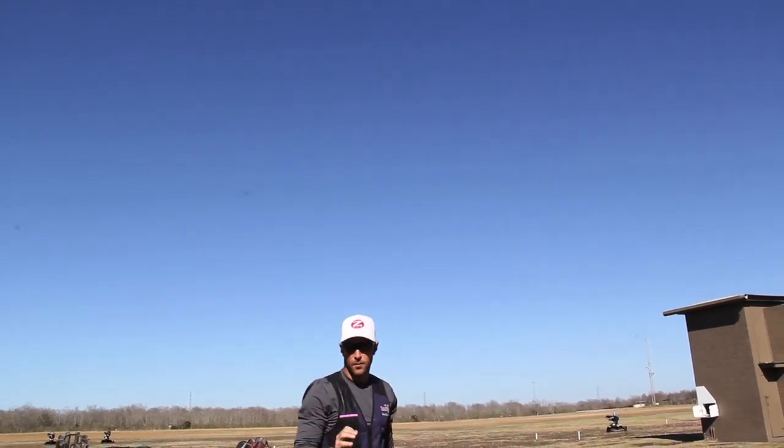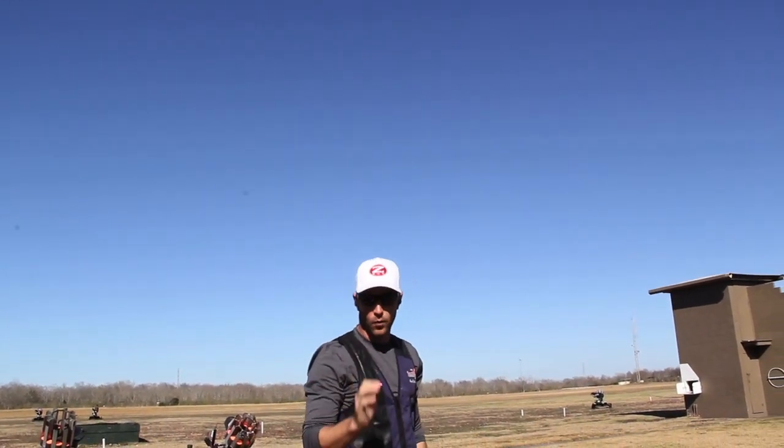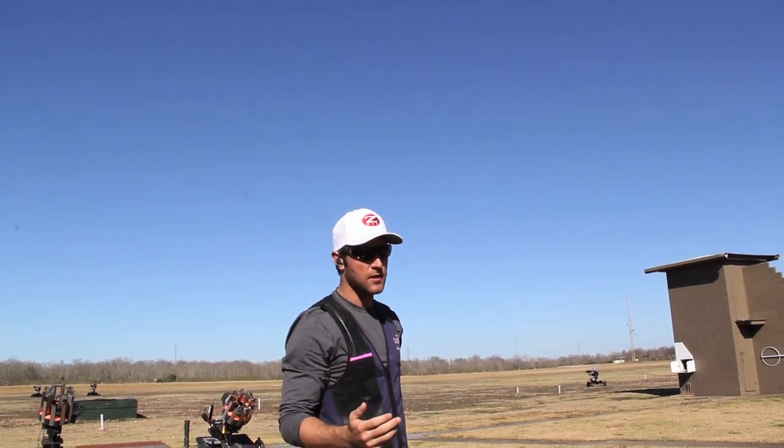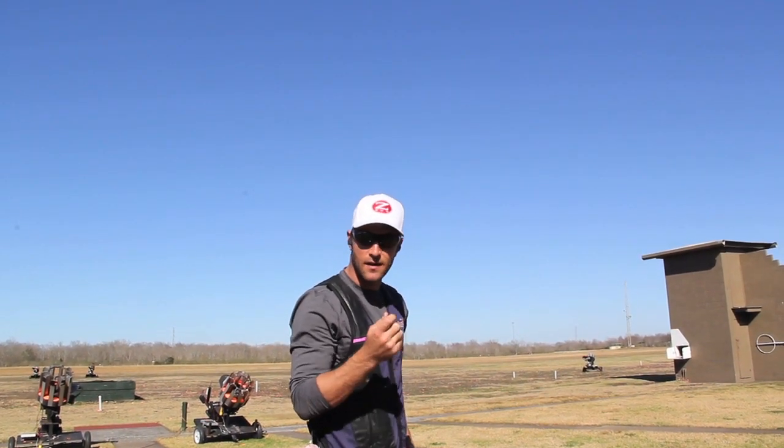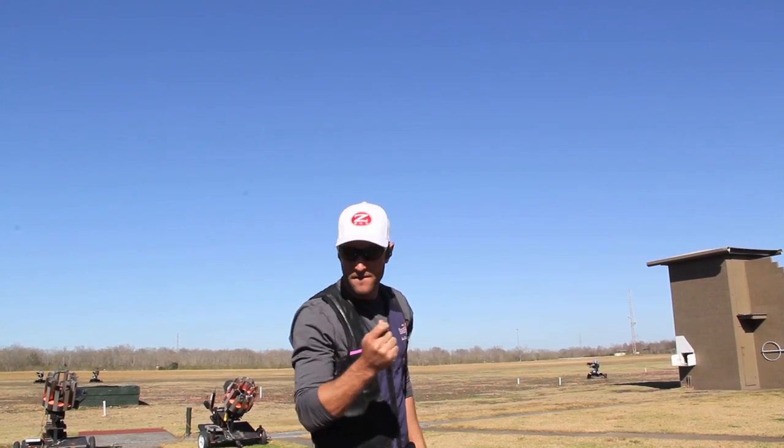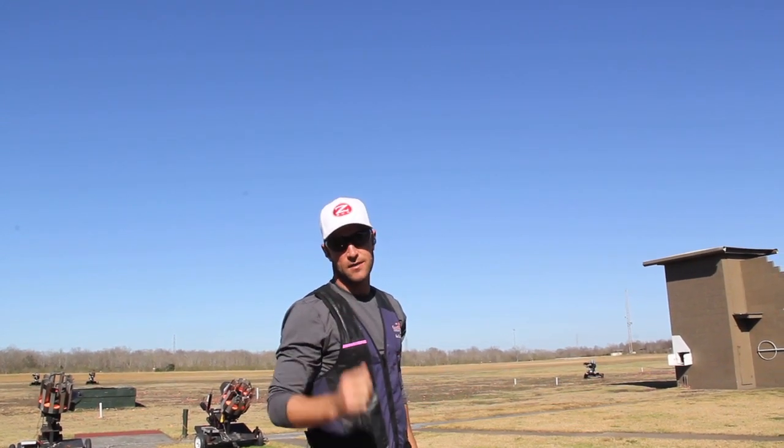That should give you a little bit better understanding of exactly what it is I'm asking you to do with each target. So let's go out and shoot a few. And again, all we're trying to do is get our hands to the bird at the hold point, feel the speed of the target, and see the bird when we fire.